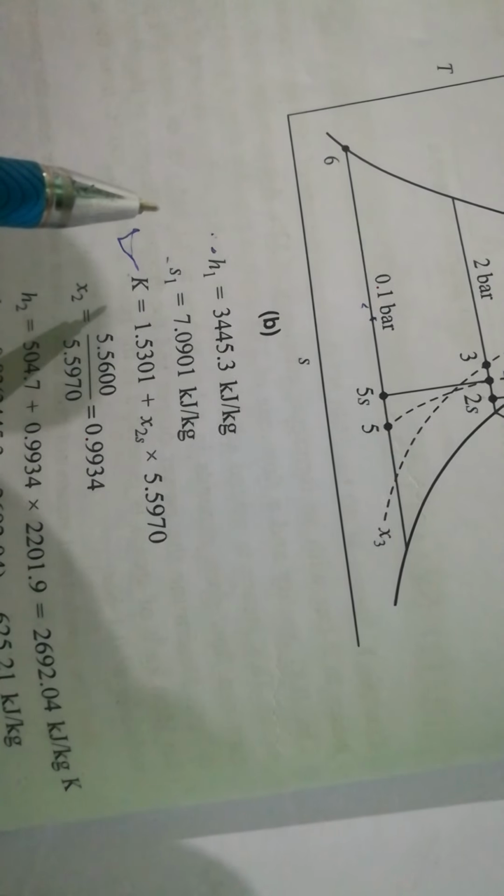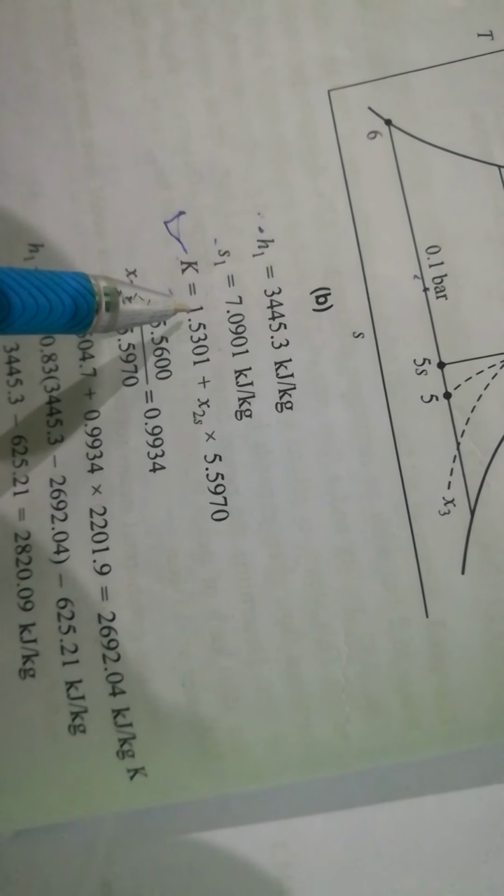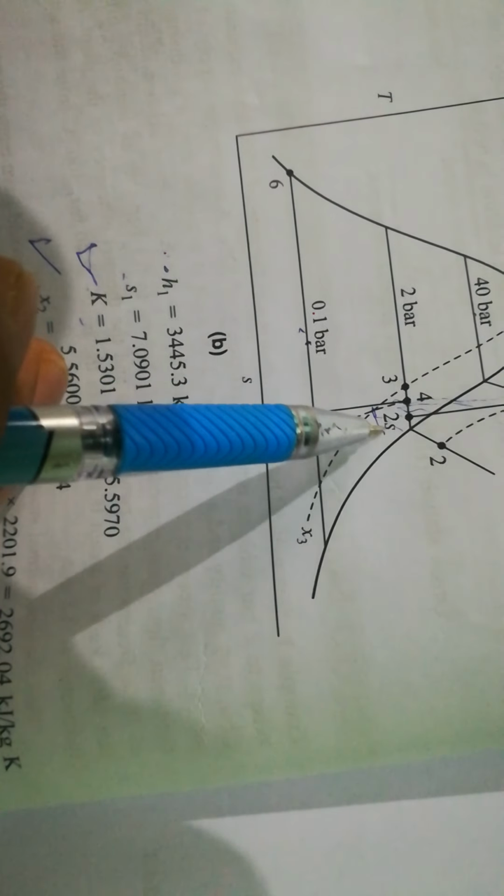At point 1 we know the pressure and temperature, so at the given pressure and temperature we can calculate entropy and enthalpy, and then the value of K. X2 can be calculated through the same isentropic process, the same line, to find point 2s.